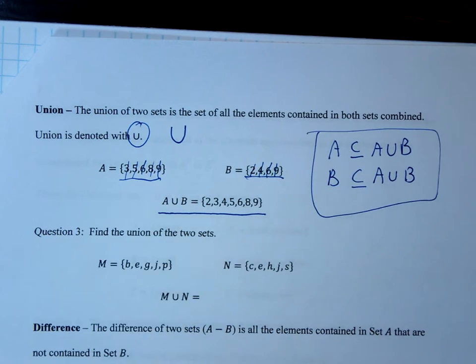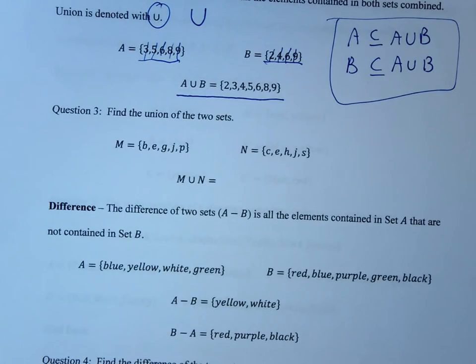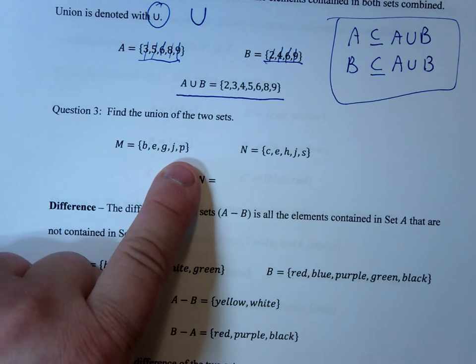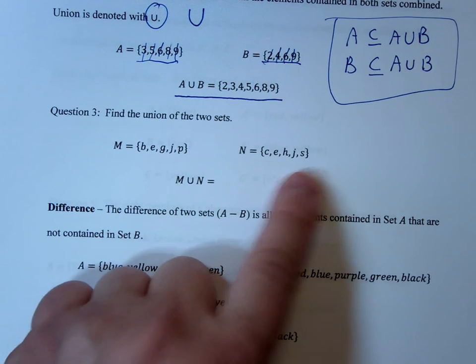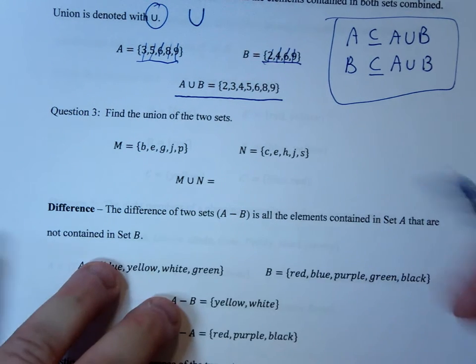That way. All right, so question 3, just asking you to find the union of those two sets. So go ahead and pause or whatever, try that. You could do it alphabetically, it doesn't have to be. Just make sure you include all of them. Some people might just write everything that's in M first and then add on everything that's in N that you haven't already written. Let's look at it that way.